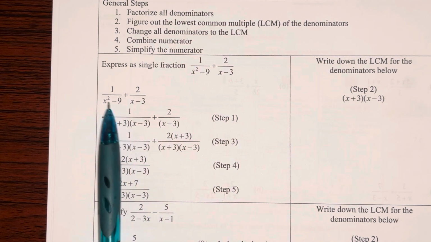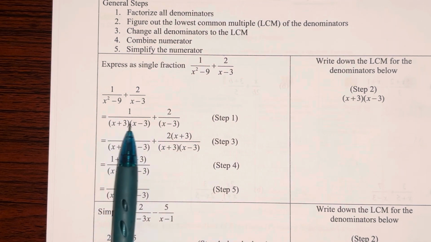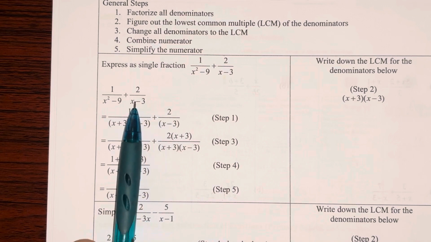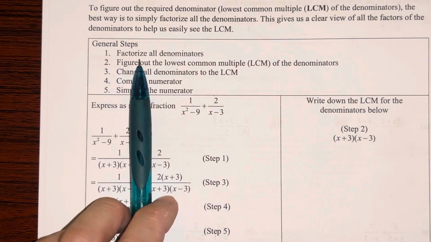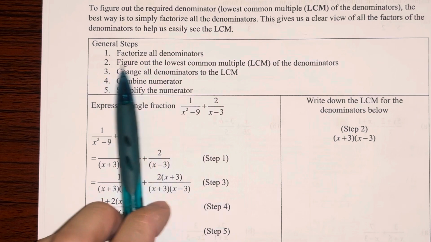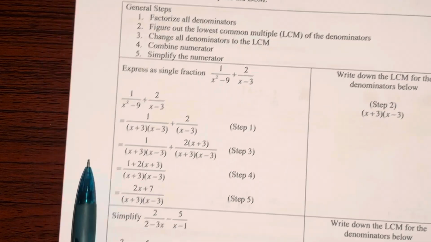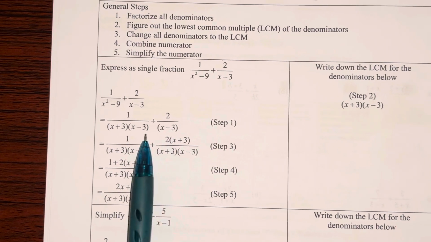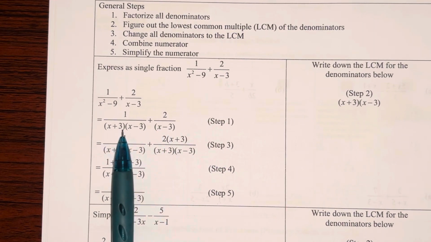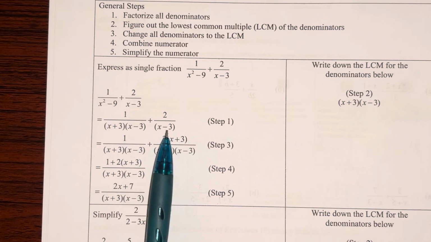Again, this is factorization. If you can't do this, you're in trouble. You need to learn factorization. So here, x plus 3, x minus 3. This fraction is still here, no change at all. So that's step 1, I'm factorizing everything. Why? So that I can easily figure out the lowest common multiple. Between these two, what should be the lowest common multiple? It's pretty obvious that this should be the lowest common multiple, because this has x plus 3, x minus 3. This is just x minus 3.